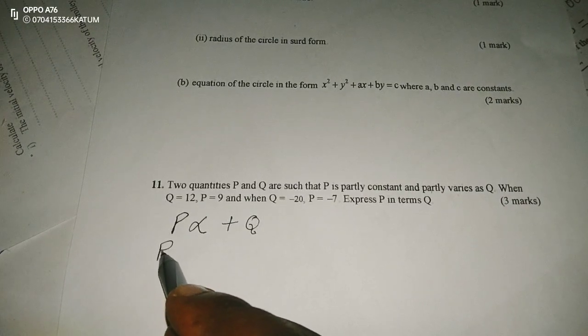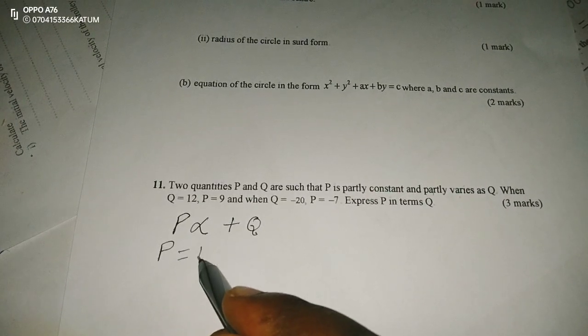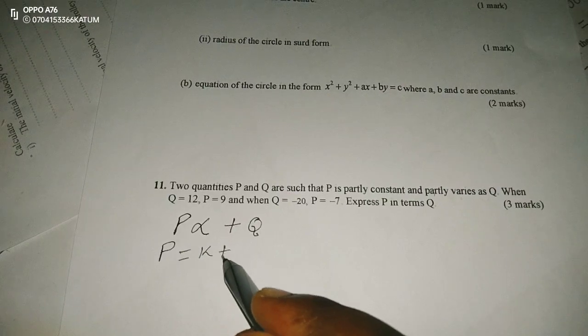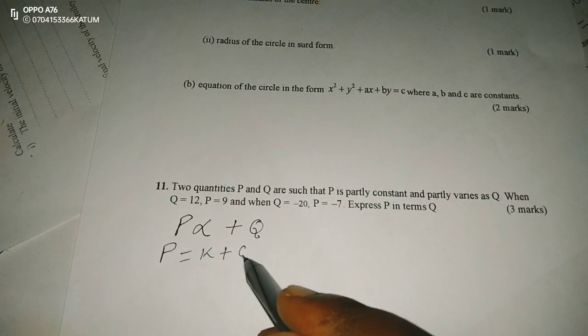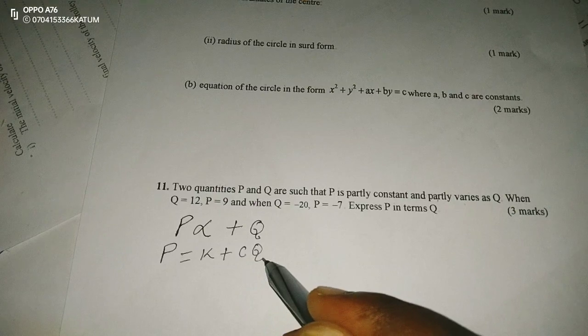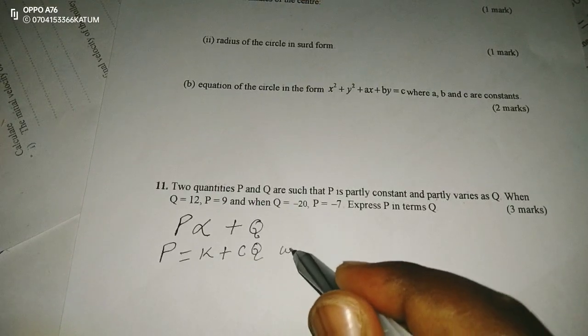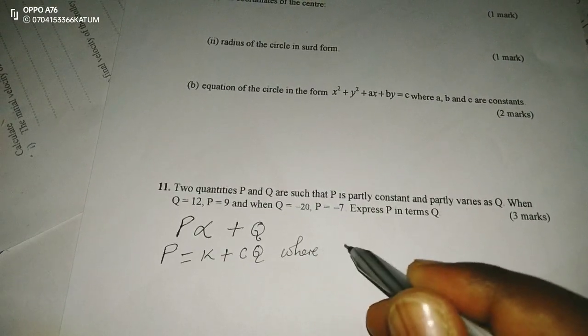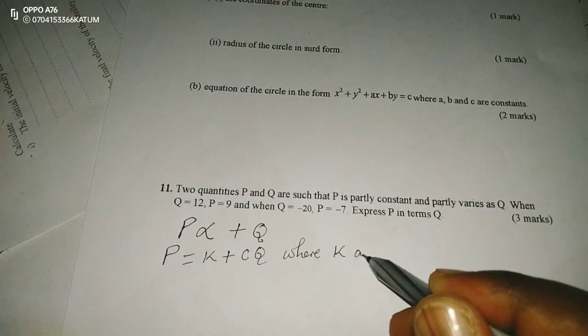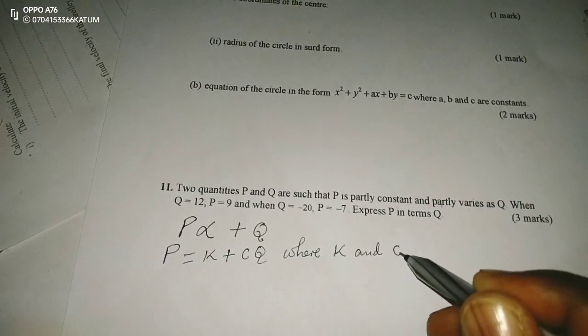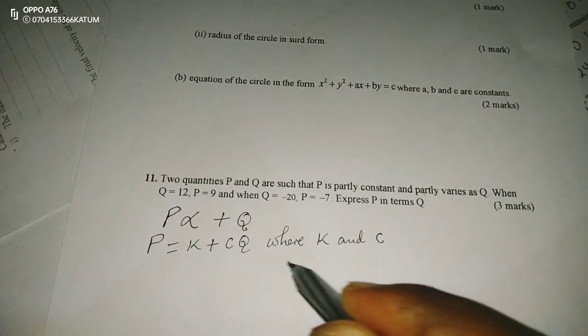So we shall have P equals a constant K plus another constant C multiplied by the value of Q. In this case, K and C are constants.